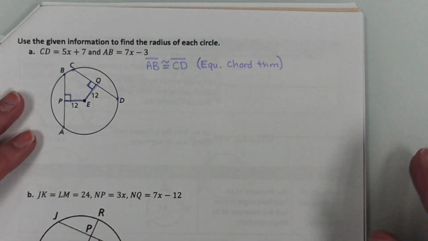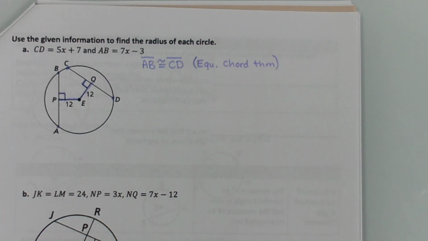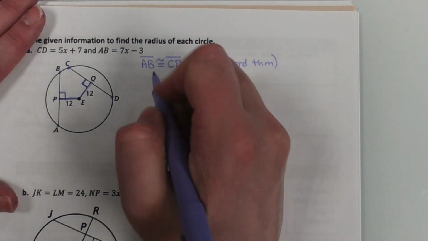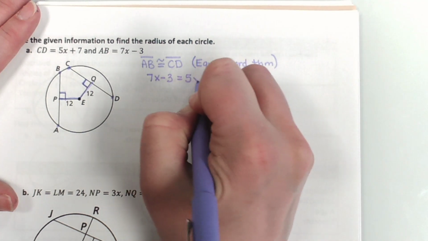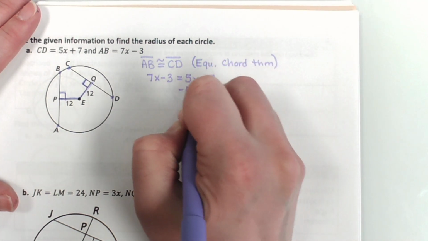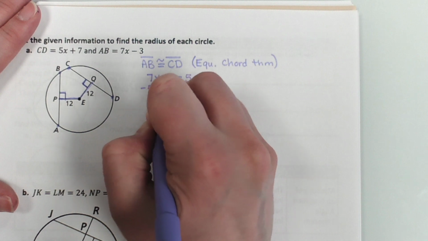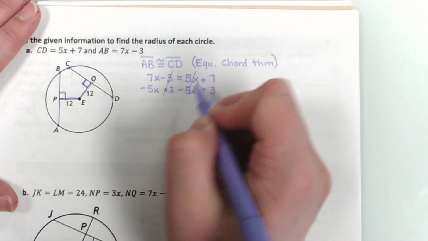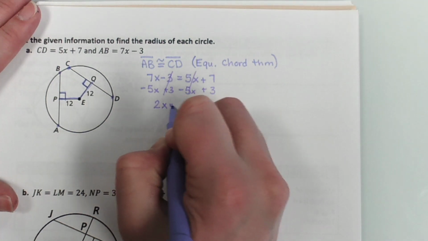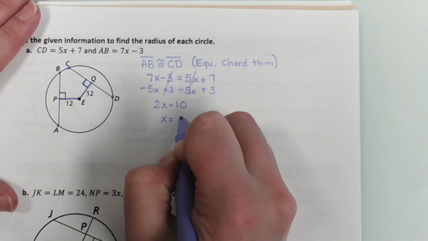Okay, so those are congruent, which means I can set them equal. Solve for x. Now that's not what we're typically looking for, but have you noticed that generally when you get an equation that involves x, you typically have to solve for x? So 7x minus 3 equals 5x plus 7. Subtract my 5x. Add my 3. Cancel, cancel. 2x is equal to 10, therefore x is equal to 5.